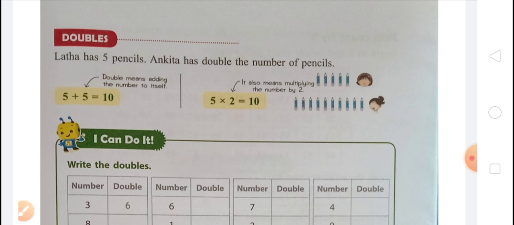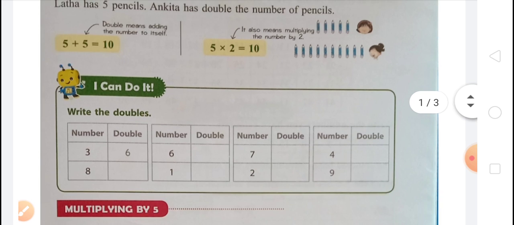So you have concluded that you can double numbers by 2 methods. First, adding the number to itself, and second, multiplying the number by 2. Okay, so now you have to come to I can do it. You can see here there is a question, I can do it, write the doubles, and you have to write the doubles of these numbers.